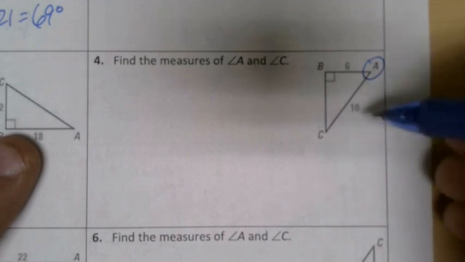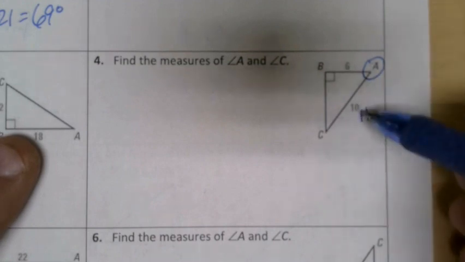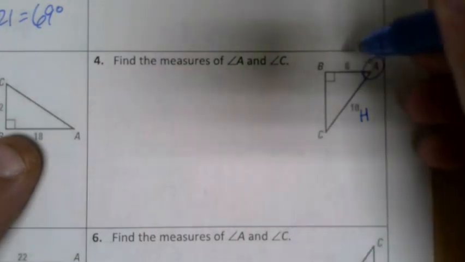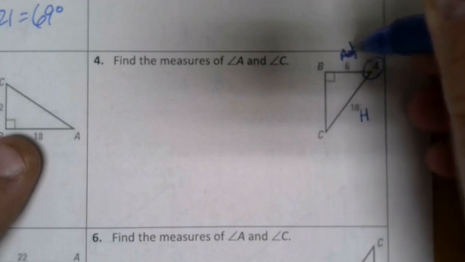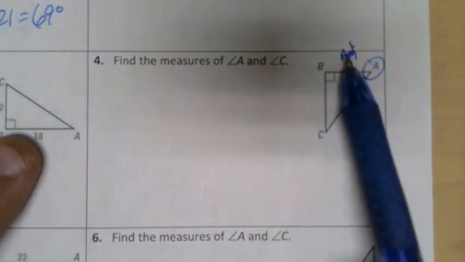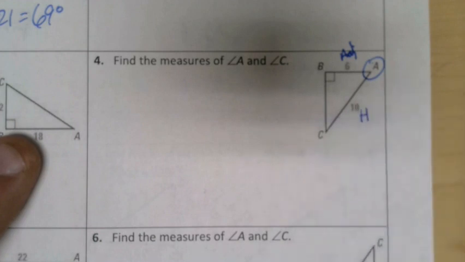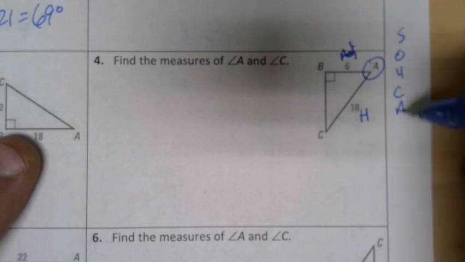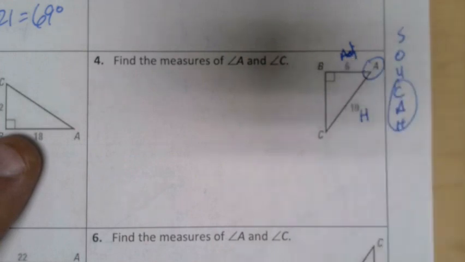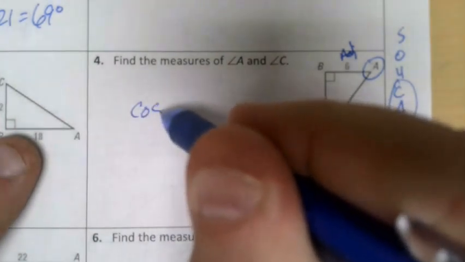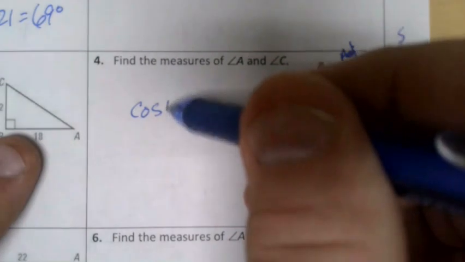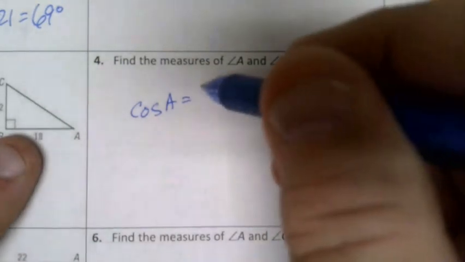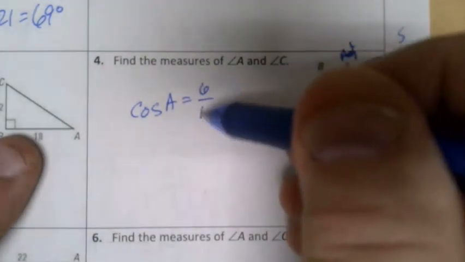Angle A, this is the hypotenuse. So first thing I do is I label these sides. Hypotenuse. That's opposite, but notice I don't know it. I don't care about it, so I'm not going to worry about it. This is the adjacent side. Now, once I have these, I have to think, which trig ratio do I use? Well, sine is opposite over hypotenuse. That doesn't work. Cosine is adjacent over hypotenuse. That works because I've got adjacent and hypotenuse. So I set it up, the cosine of angle A is equal to the adjacent, which is 6, over the hypotenuse, 10.